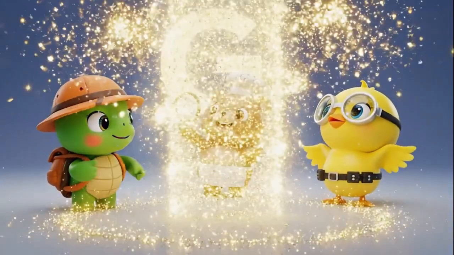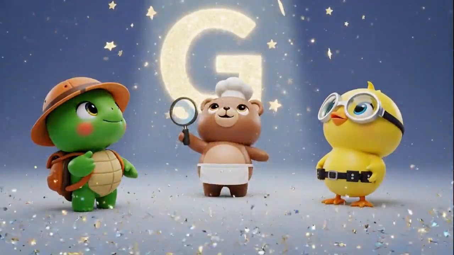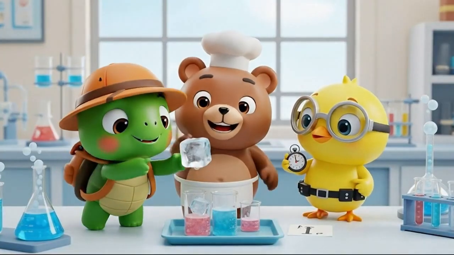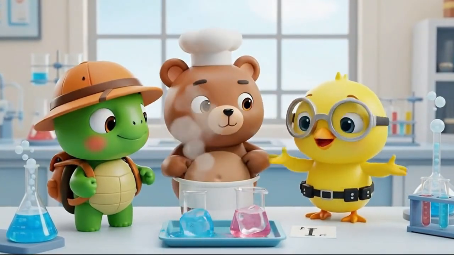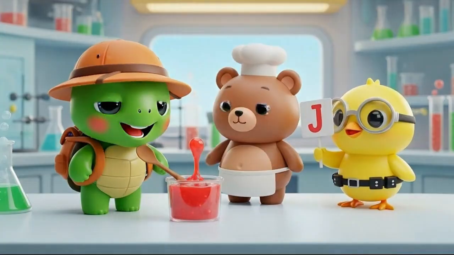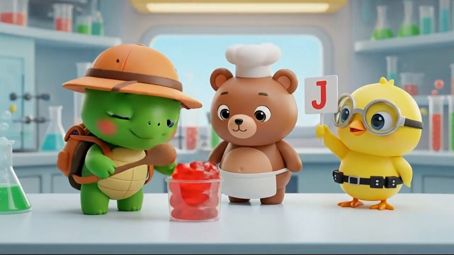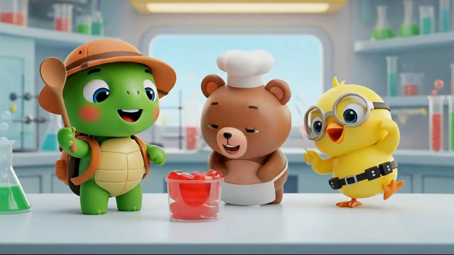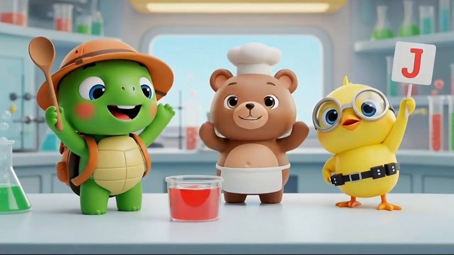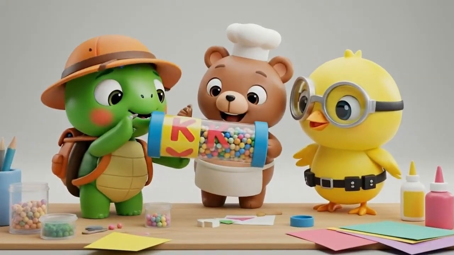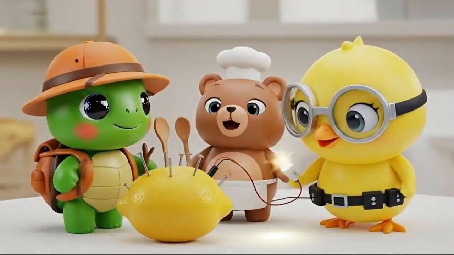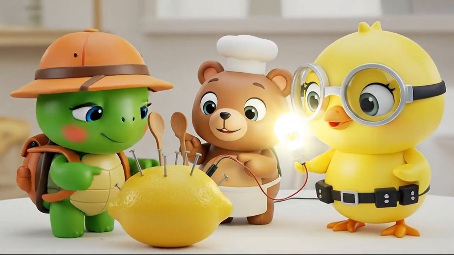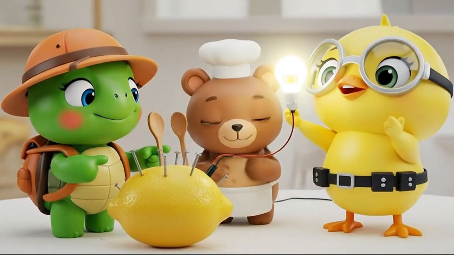Sparkly fun! I is for ice experiment. Ice experiment. J is for jelly experiment. K is for kaleidoscope. So colorful. L is for lemon battery. Power from lemons.